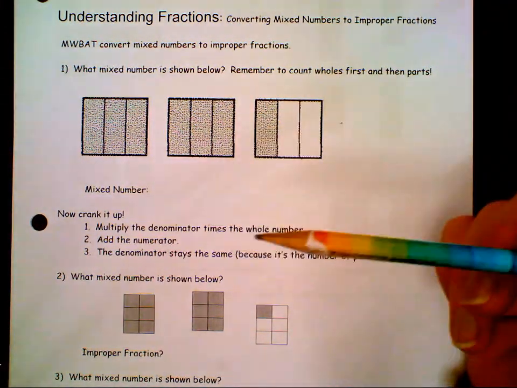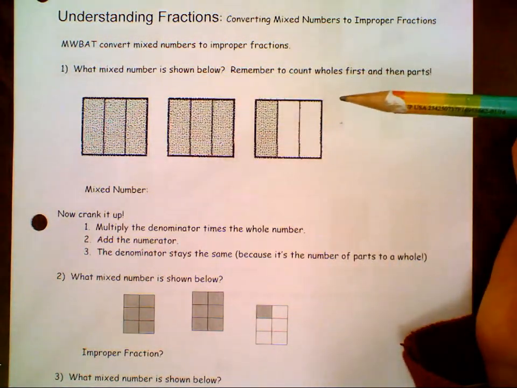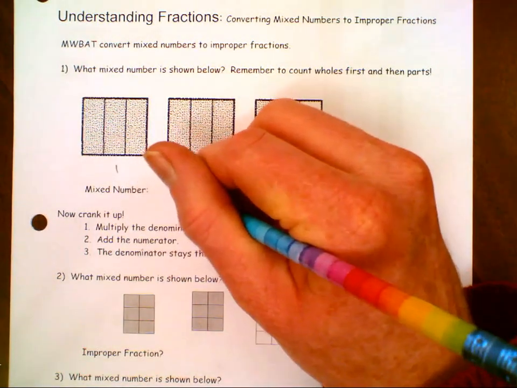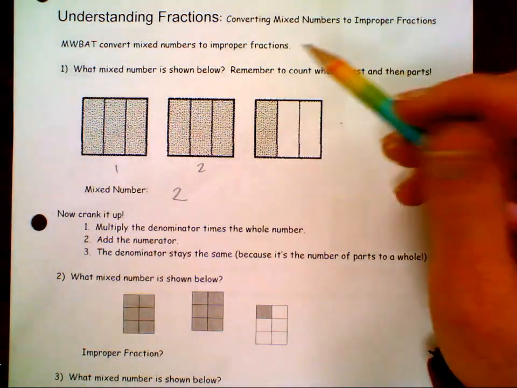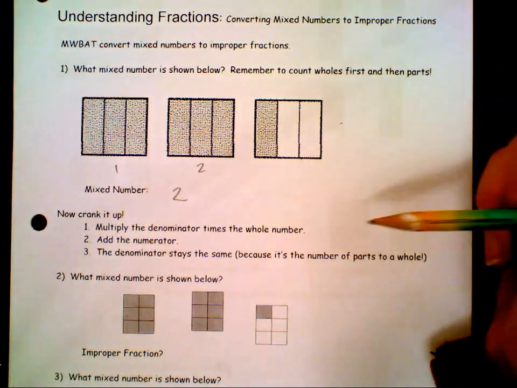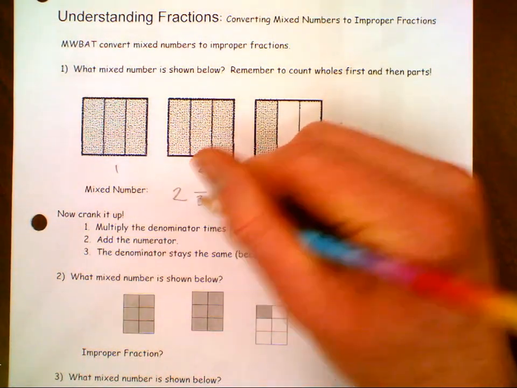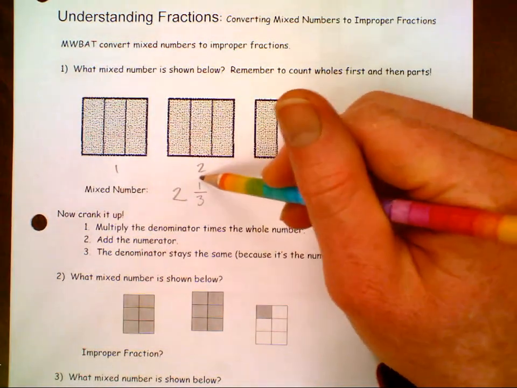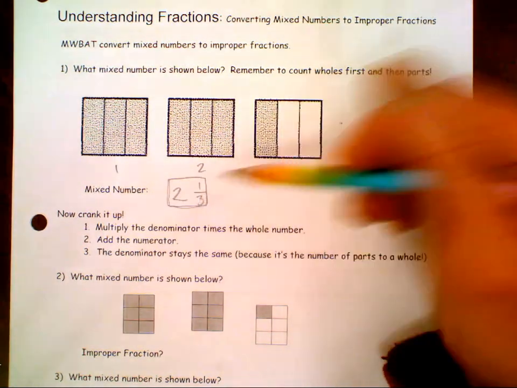In this case, I can see that I have two boxes that are shaded entirely. So I have 1, 2. Two wholes. Here, I have a box that is not completely shaded. I only have one part shaded. And I can see that there are 3 parts. This whole is divided into 3. So I know that there are 3 parts, and I have one of them. This then becomes 2 1/3 as a mixed number, where I have a whole number paired with a fraction.